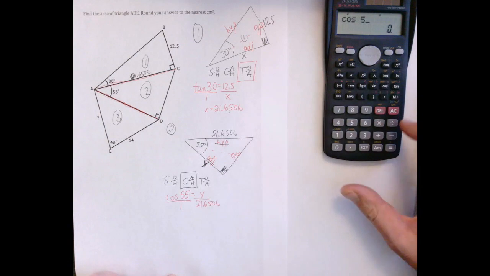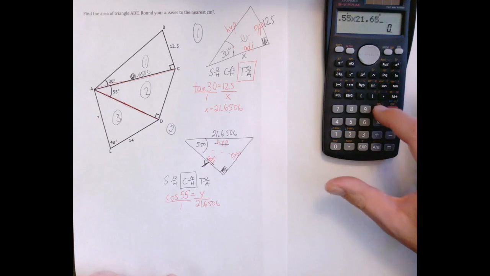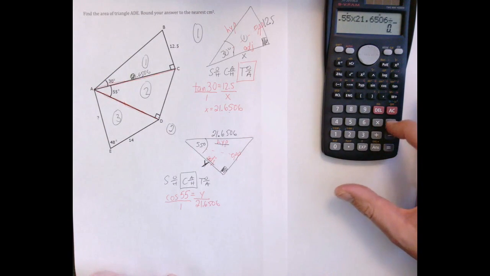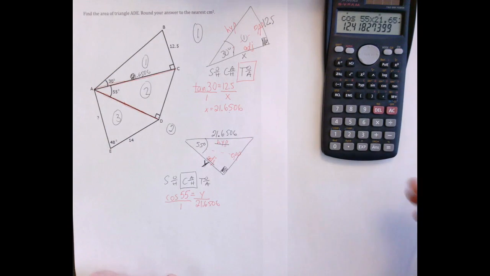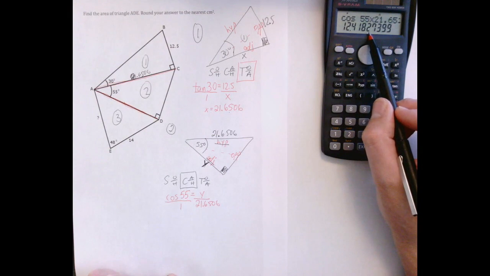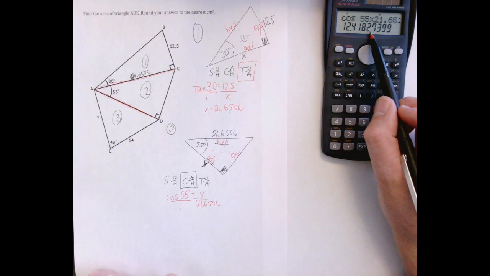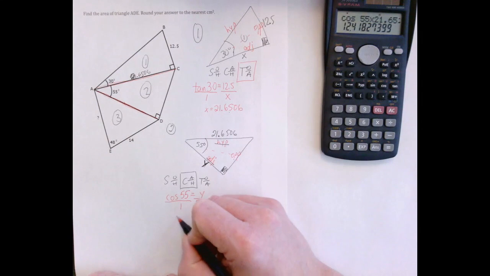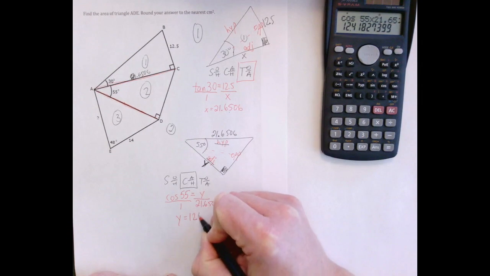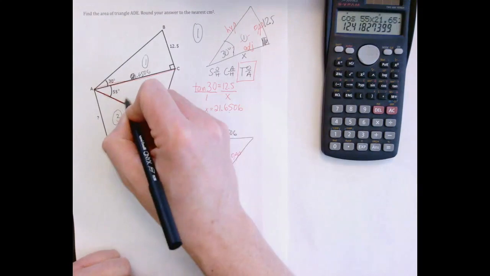So here I get cos 55 times 21.6506 divided by 1 equals 12.418, and then that 2, that's the 4th place after the decimal, that 2 is going to round to a 3 because the digit beside it is 5 or above. If this number is 5 or above, that means this one's got to round up by 1 digit. So y is equal to 12.4183.